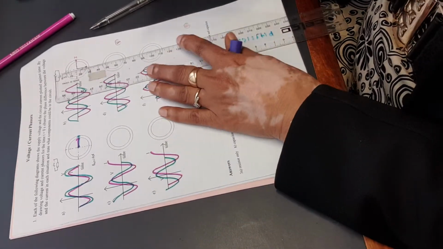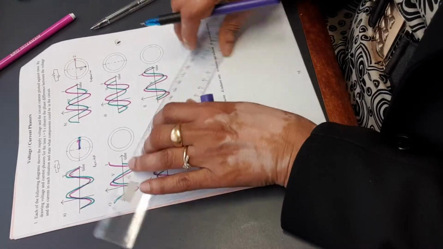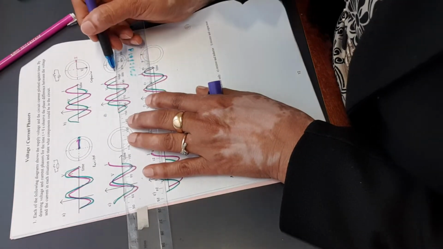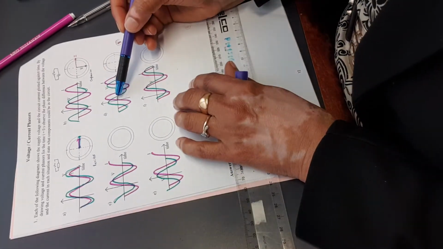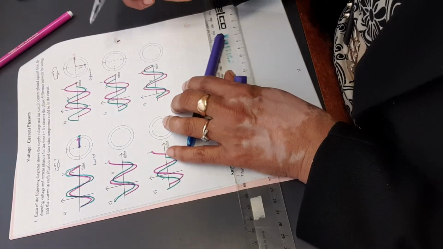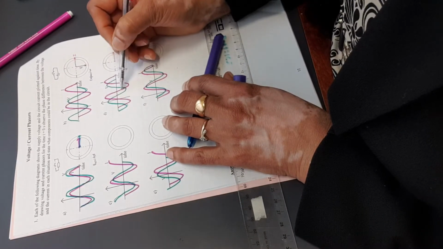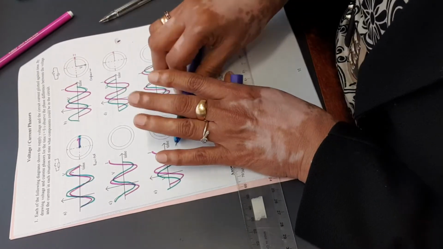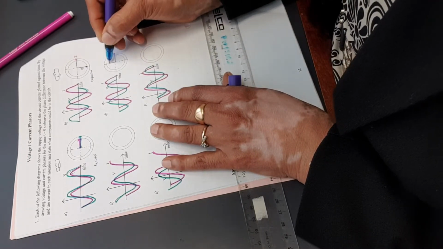Okay, now let's do D. Similar. At time 0, the current is going through 0, going upwards, and at time 0, the voltage is a maximum but going upwards.